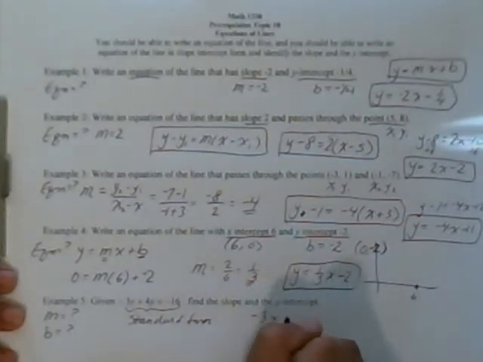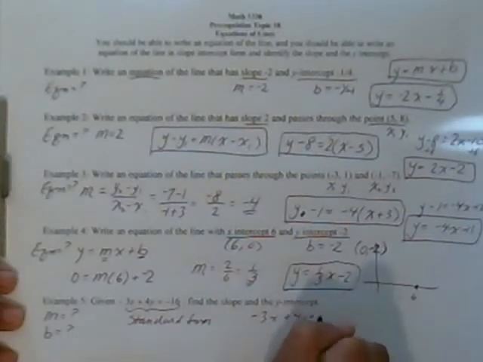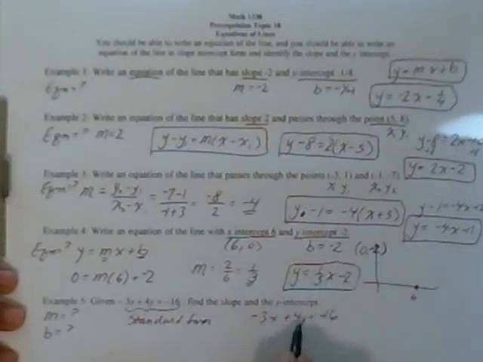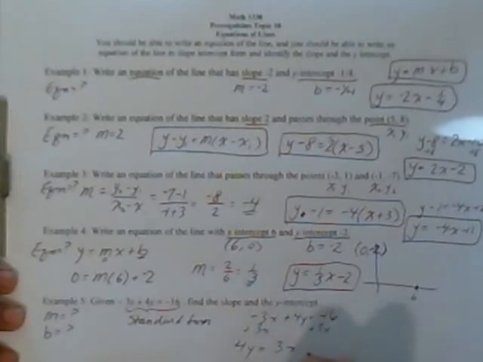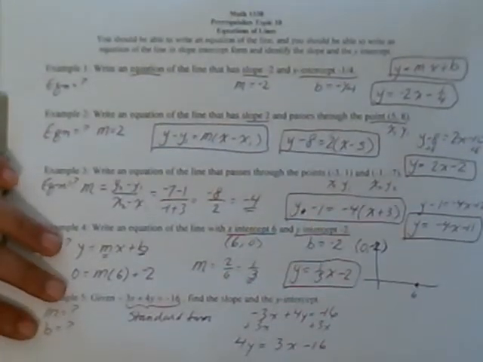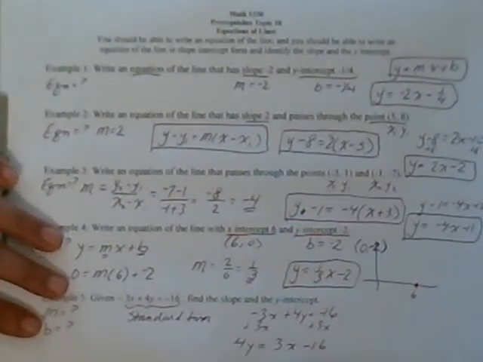Negative 3x plus 4y is equal to negative 16. I add 3x to both sides. I end up with 4y is equal to 3x minus 16. At this stage, I'm solving for y. So I don't know if you can see that or not. I'm just going to bring it down just a little bit.